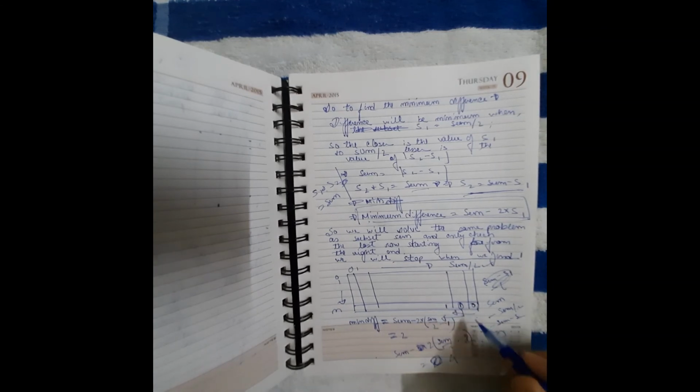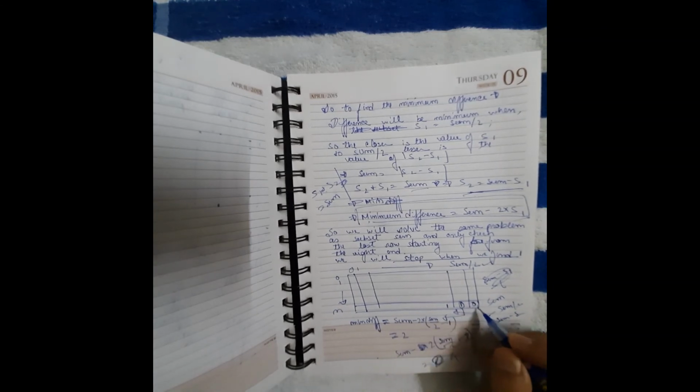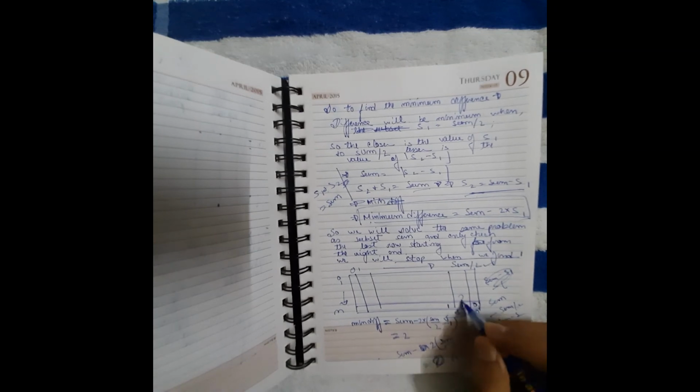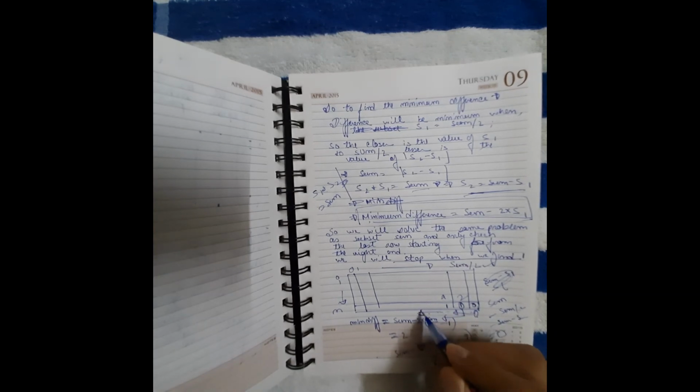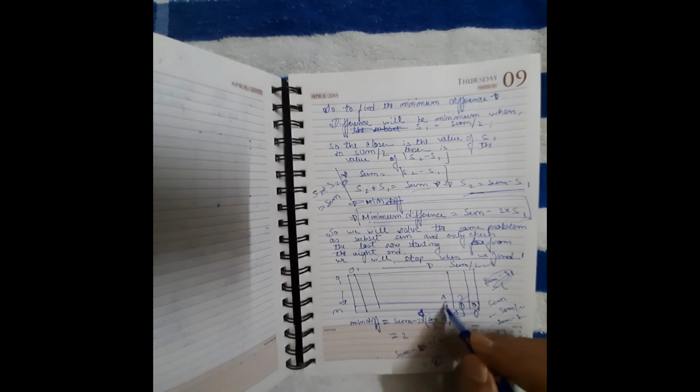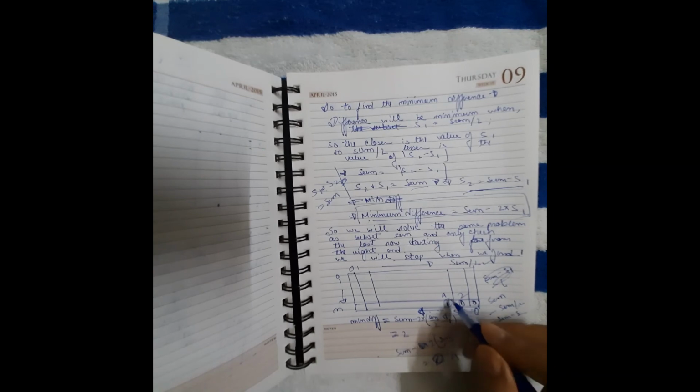So the minimum difference between both the subsets will be, we will start from over here. As you can see, we get a minimum difference of 0 over here, 2 over here, 4 over here. So the minimum difference keeps on increasing as we move this side. So we will only stop when we get a 1 over here. The first one denotes the minimum difference.